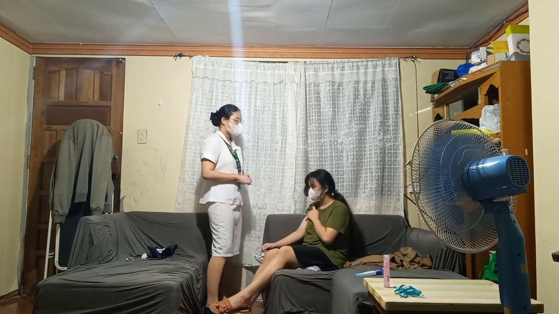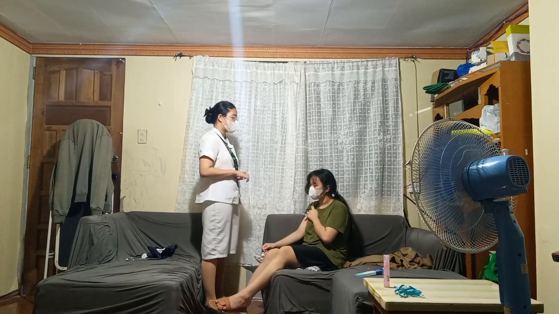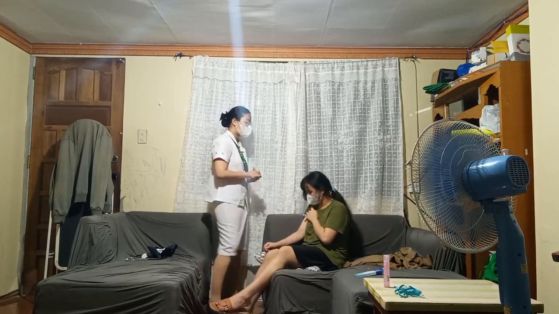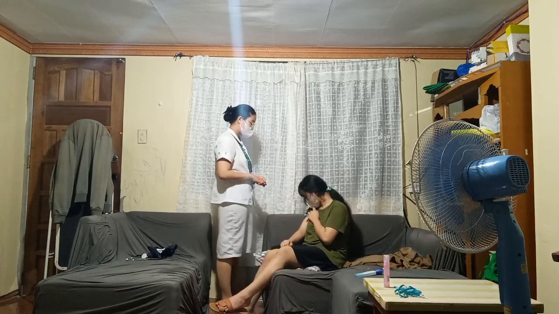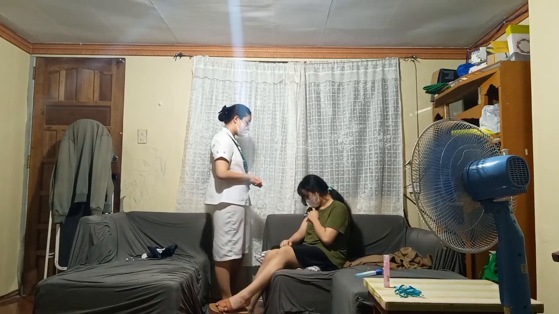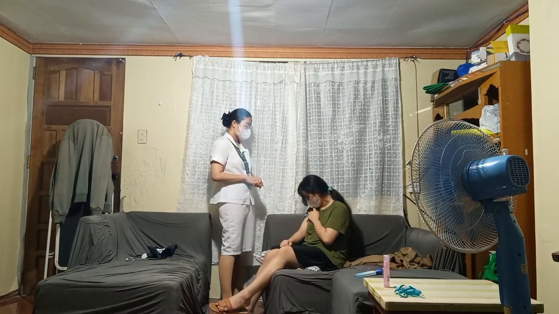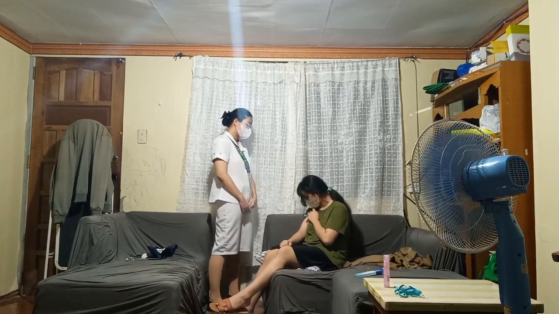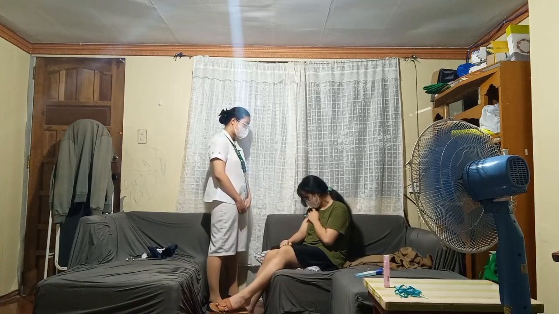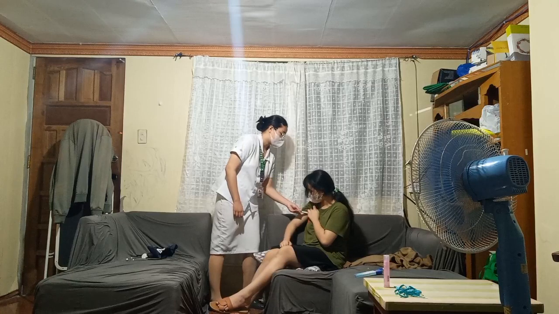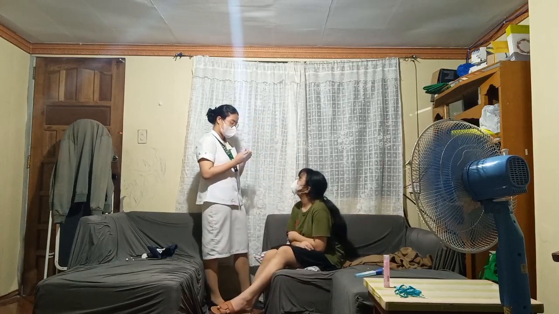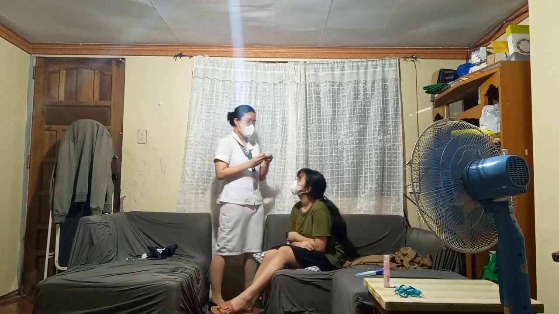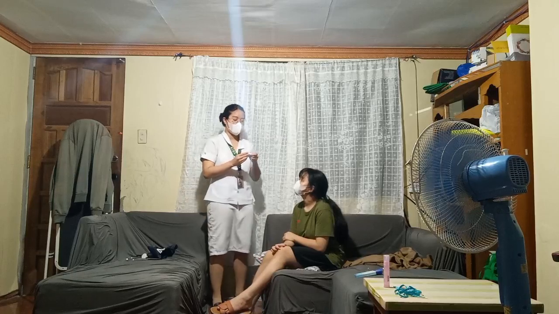My patient's blood pressure is 100/70, which is normal. We will be waiting for the temperature. My patient's temperature is 36.5, which is normal.